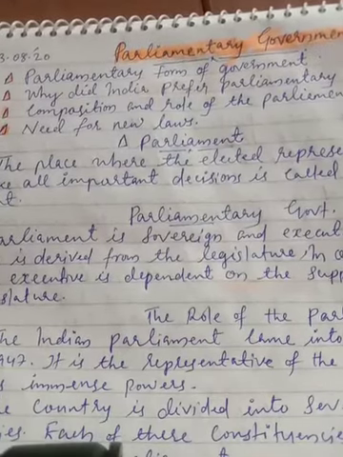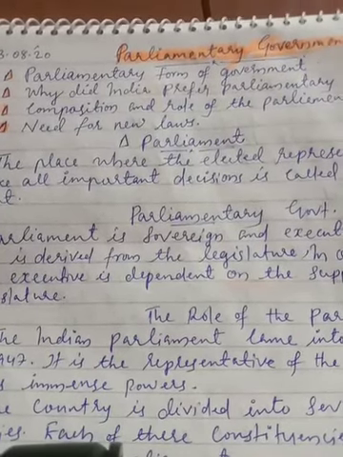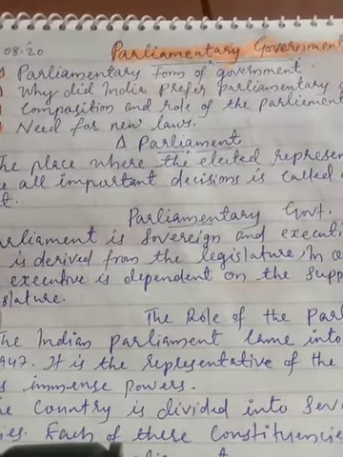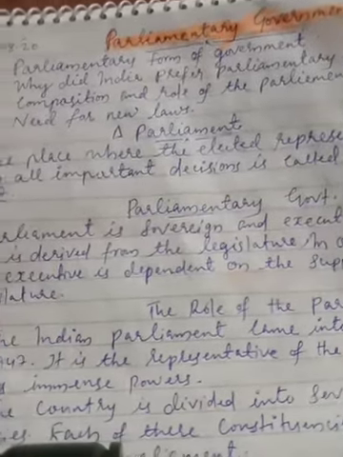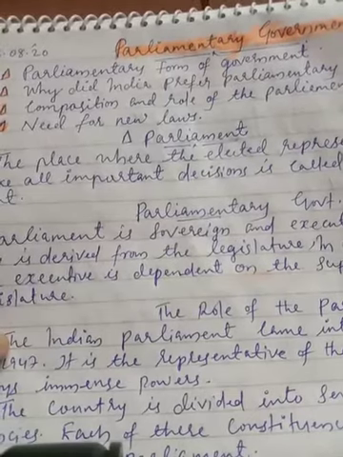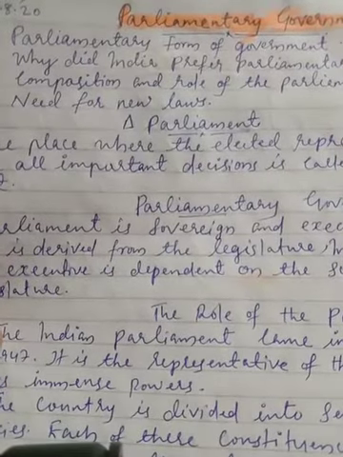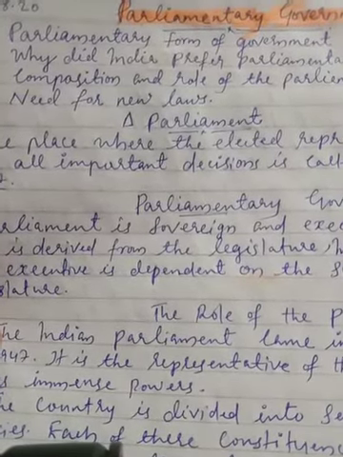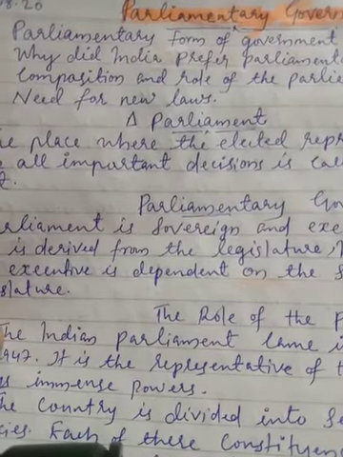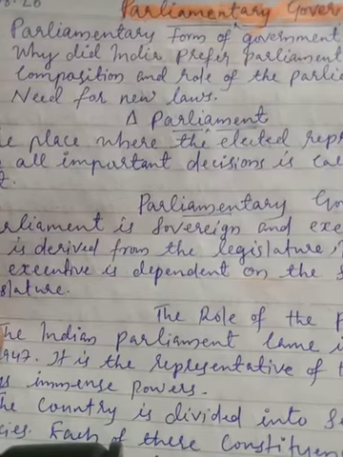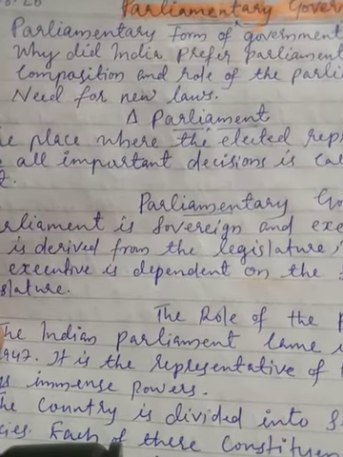Today we are going to learn Civics, Chapter 3, Parliamentary Government. In this chapter, we will learn how the Parliament enables Indian citizens to participate in decision making and exercise complete control over the government.